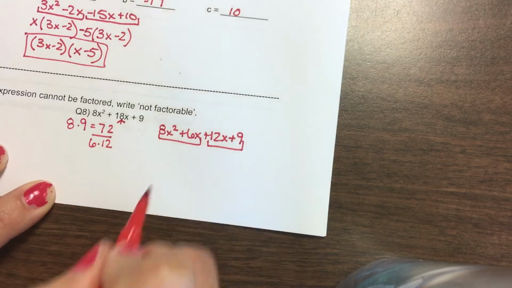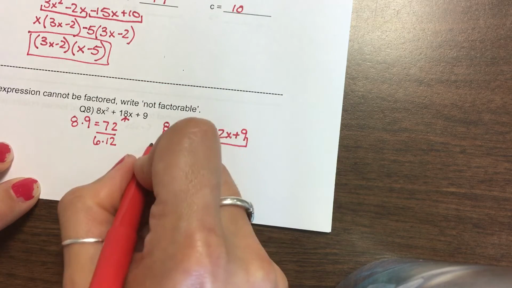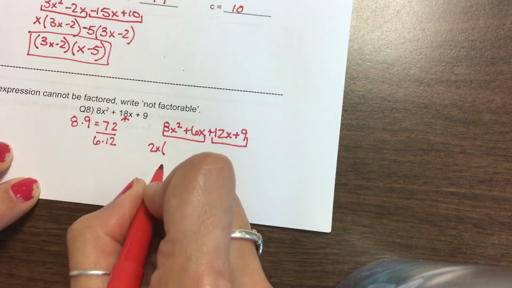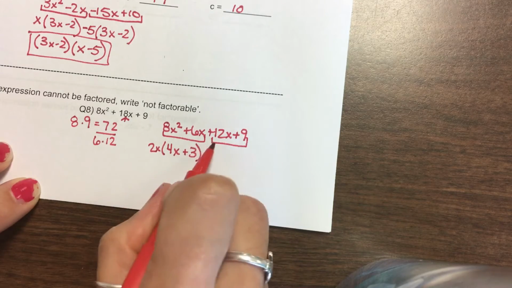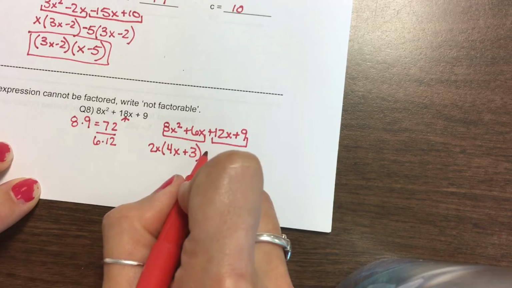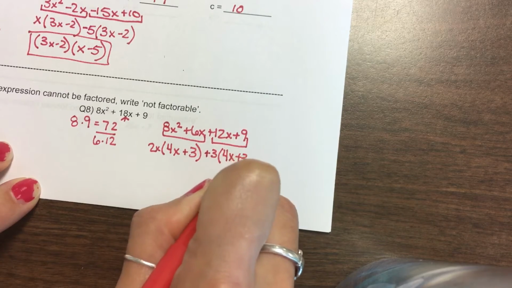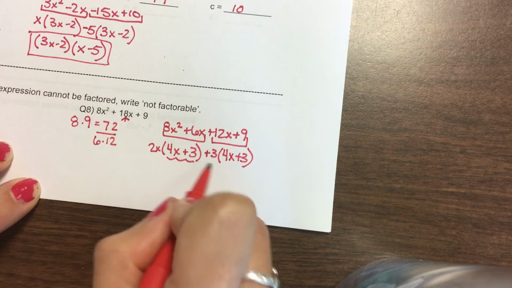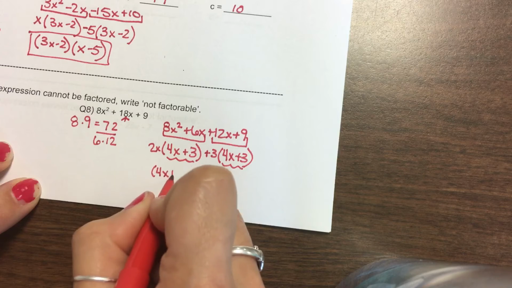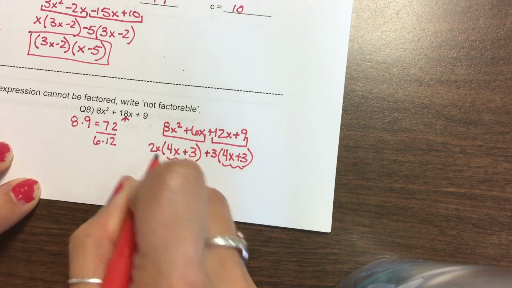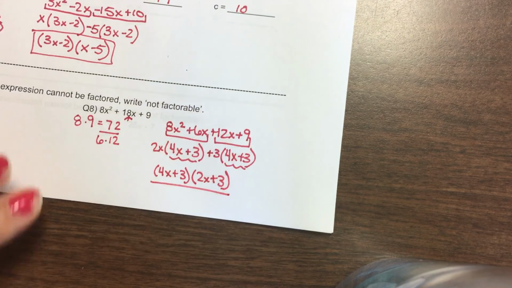So I'm going to split this up into groups of 2 and look for each GCF. My GCF for this first group would be 2x. That would leave me with 4x plus 3. For the second group, my GCF would be a positive 3, which would leave me with 4x plus 3. My stuff in parentheses is the same, so that's my new greatest common factor. So 4x plus 3 I'll pull out, and I'm left with 2x plus 3. And there's my factored expression.